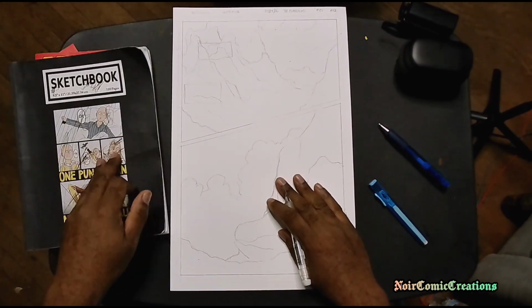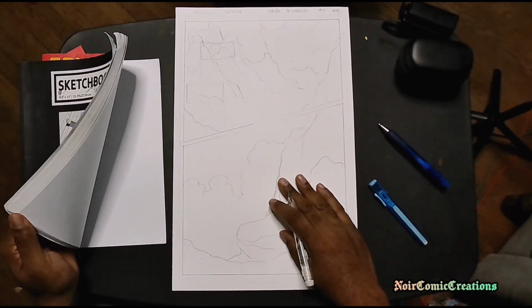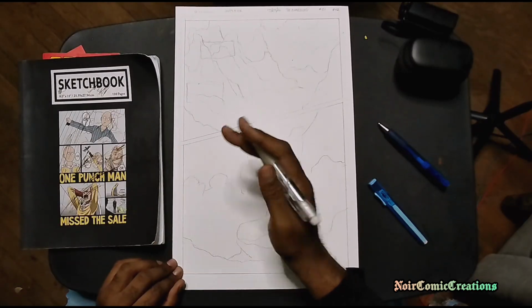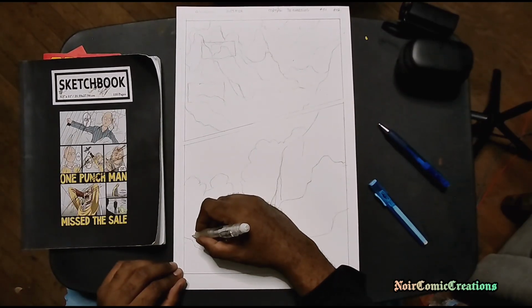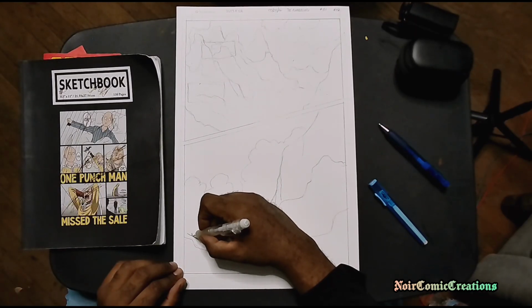So next, this is going to be pretty much stick figures at this point. We're going to have some fighting going on back here, and you can barely see these figures.